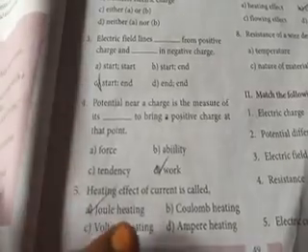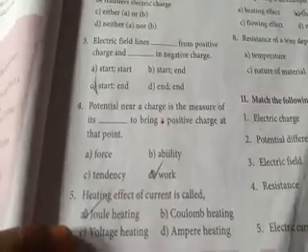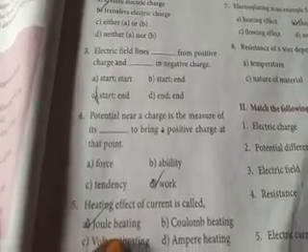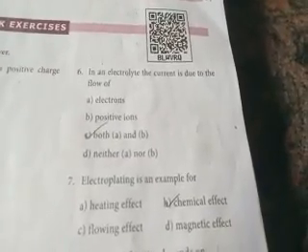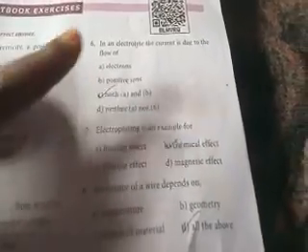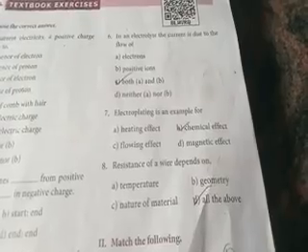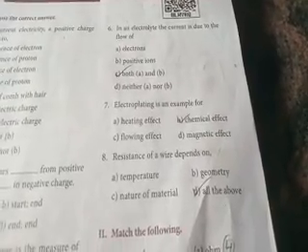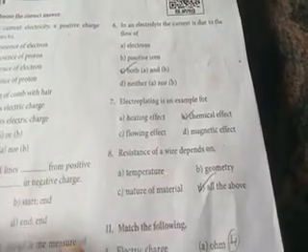Then fifth one, heating effect of current is called Joule heating. A. Then in an electrolyte, the current is due to the flow of C, both A and B, electrons and positive ions. The seventh one, electroplating is an example for chemical effect. B option. Then eighth one, resistance of wire depends on temperature, geometry, nature of material. D option, all the above.